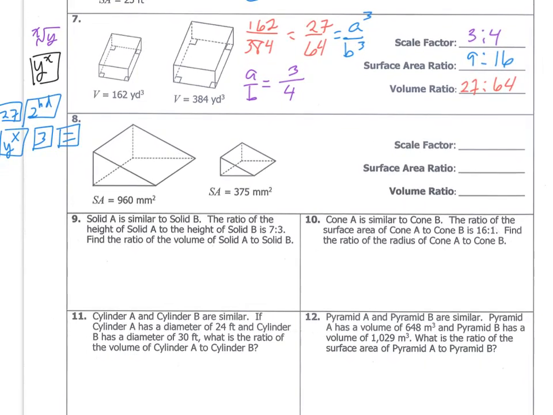All right, in your table groups, I want you to find number 8. This time they've given you surface area, so it's just like 6 or 7. Just like 6. So follow along with that. I'm going to quietly do it on my own.